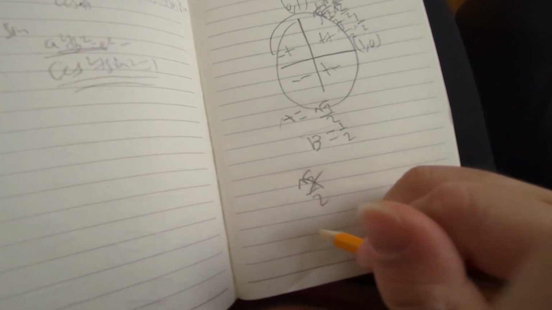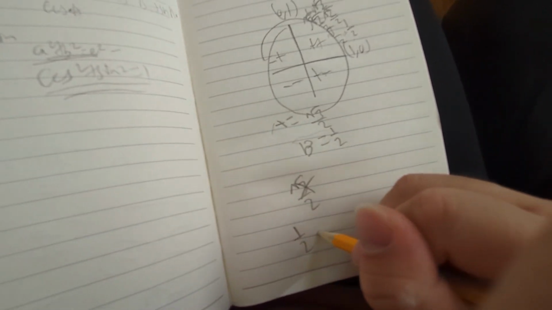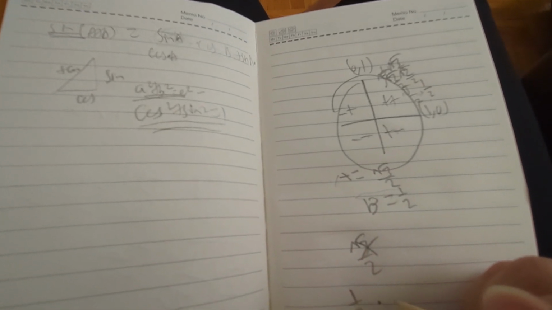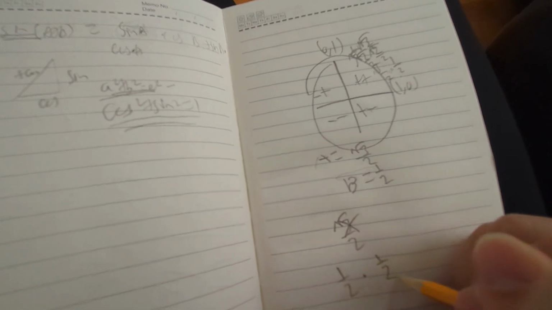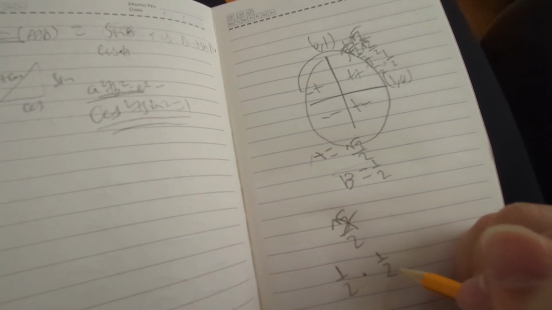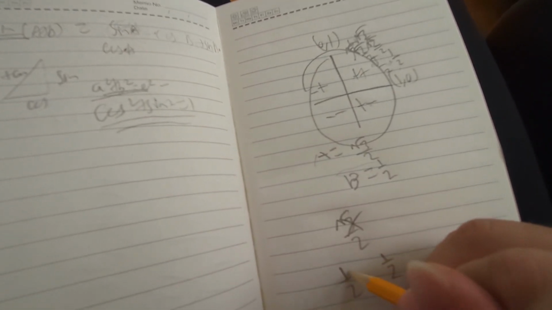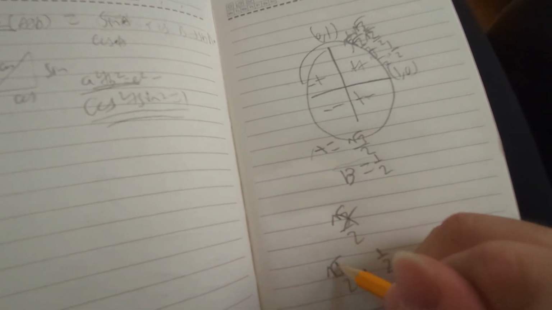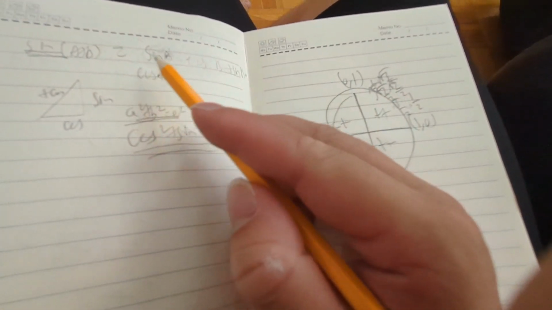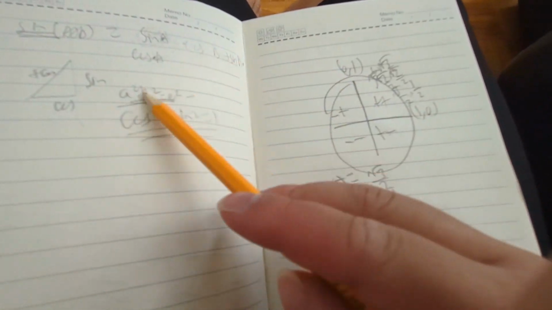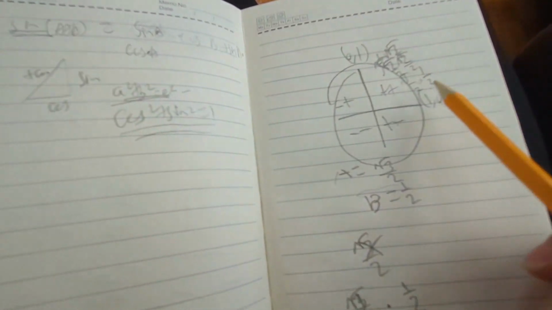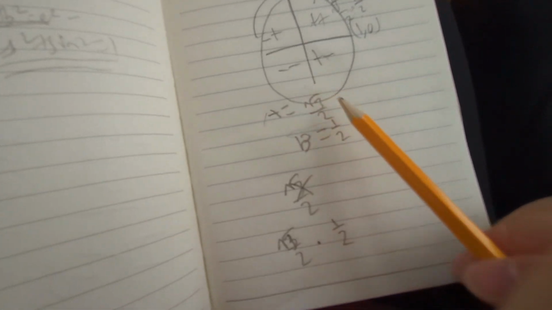So sine A is 1/2 times cosine B, 1/2. No, I messed up here, right? I made a mistake on my own. It's actually square root 3 over 2, because sine times A was A and this is B. A and B, right?